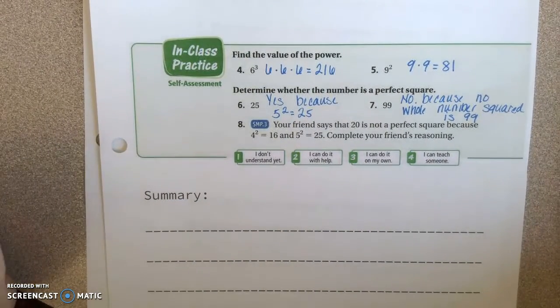All right, and there will be a writing frame posted for our summary. So our summary answers our question. If we were to say, how do you write and evaluate expressions involving exponents? We answer that question in 2 to 3 sentences. There will be a writing frame posted for you here as well.